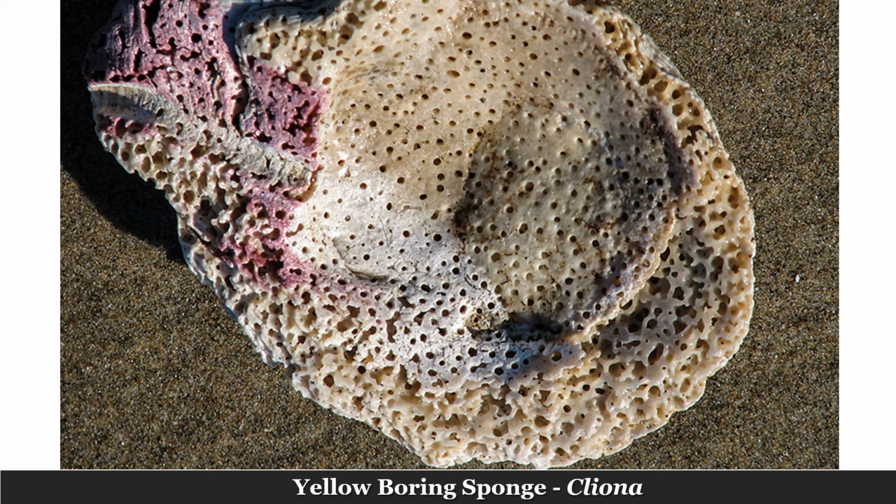It uses an acid to bore through the shells and cause all these perforations, which actually weaken the shells of the animal. But the sponge lives in all these little holes. And it's not only the rock scallop, there are other shellfish like an abalone, which we unfortunately don't have around here. But they'll get perforated by the yellow sponge.